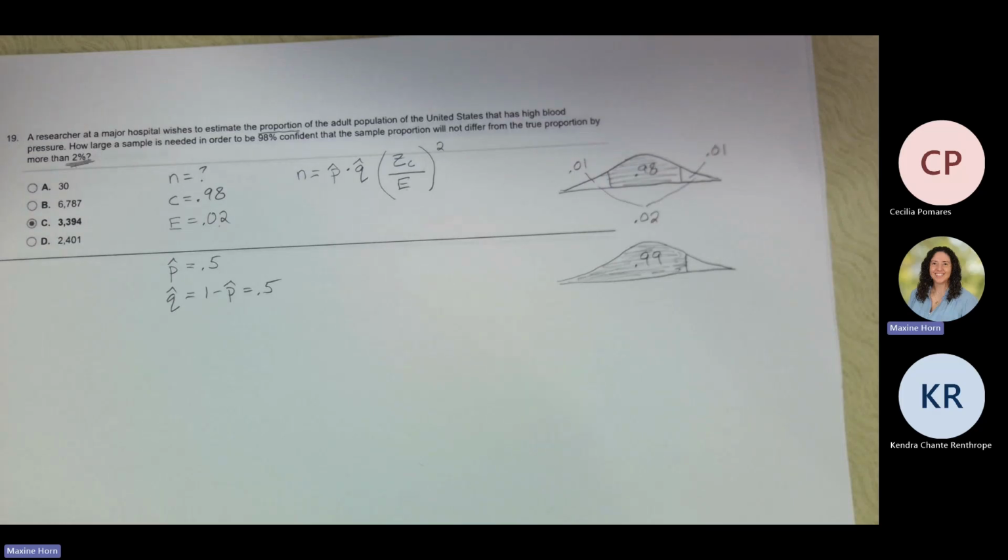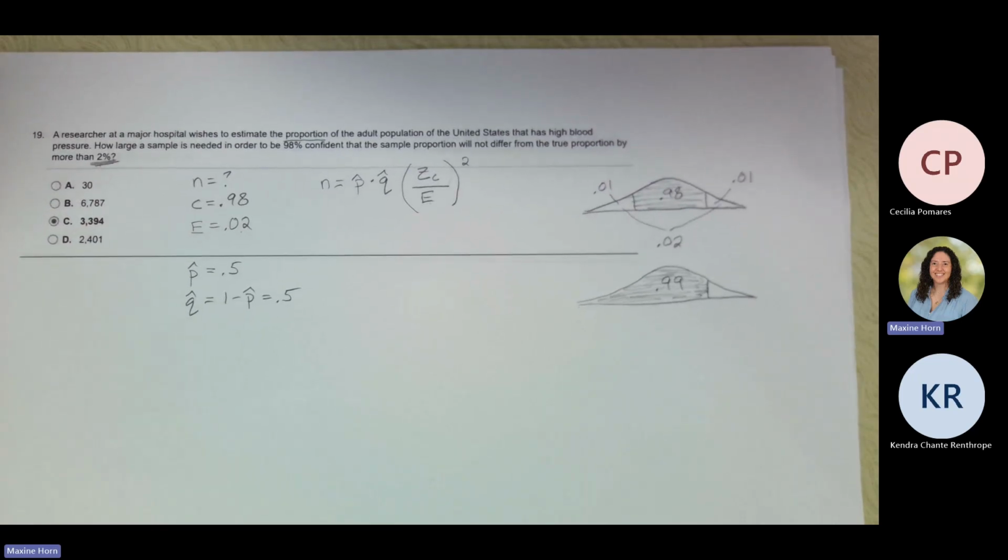So when we go to look that up in the table, hold on just one second. All right, thanks for your patience, guys. We have gone over on time, but I promise we're almost done.